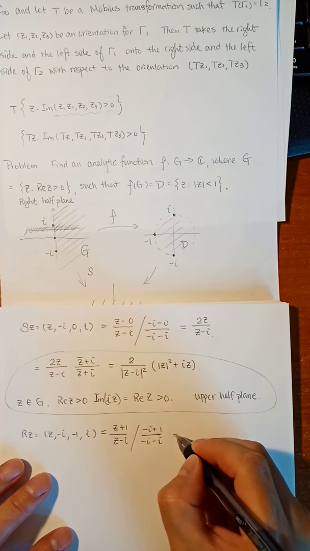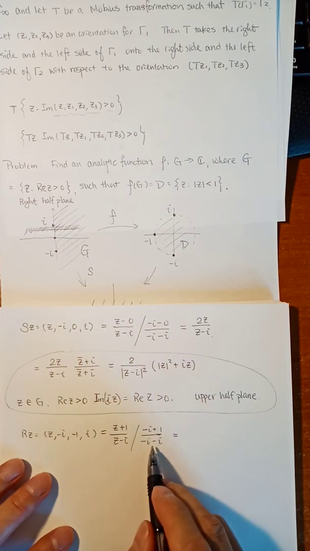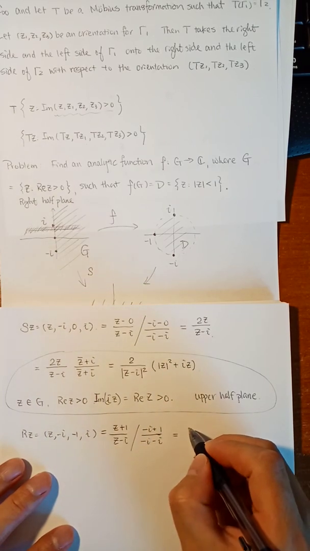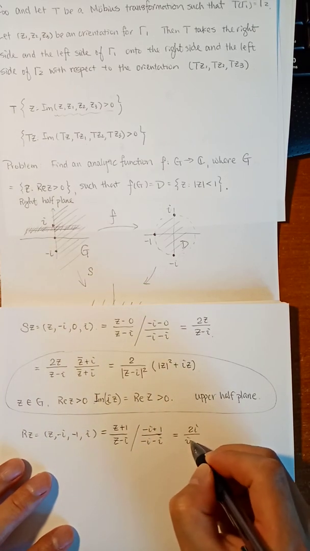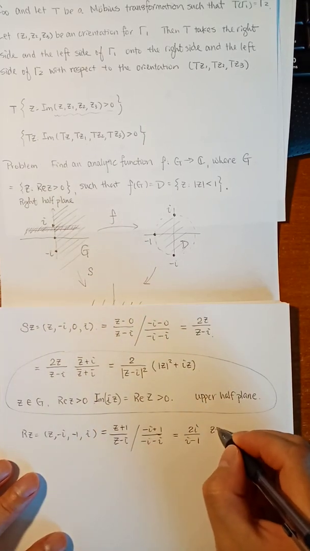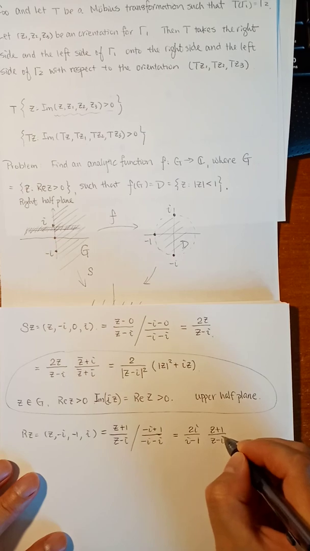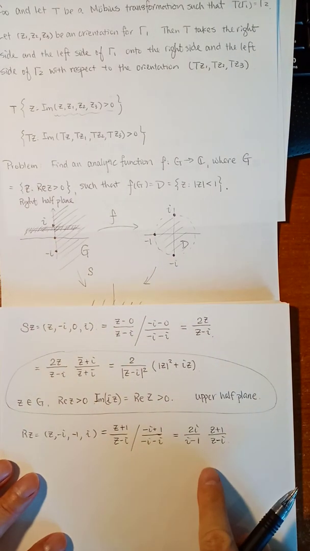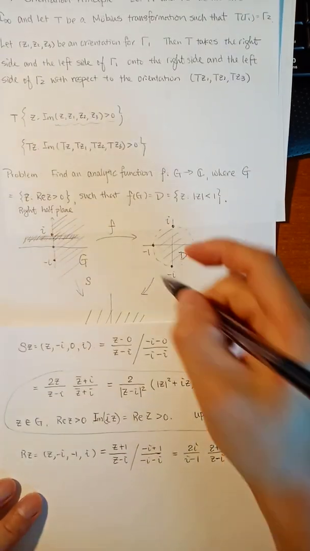Okay? So what this is, it's 1 minus i, it's a negative 2i. So you have a negative sign, you got 2i, i minus 1. I don't want a negative sign. And then you have z plus 1 over z minus i, my bad. z plus 1 over z minus i. Okay, so this is R.